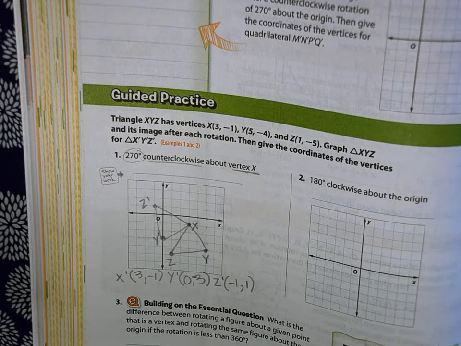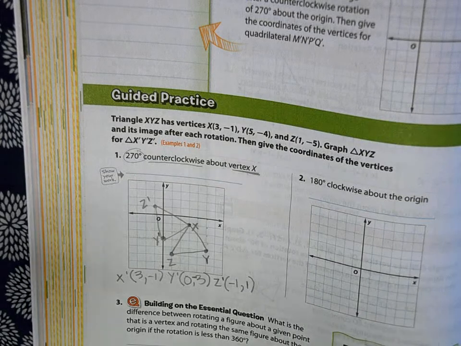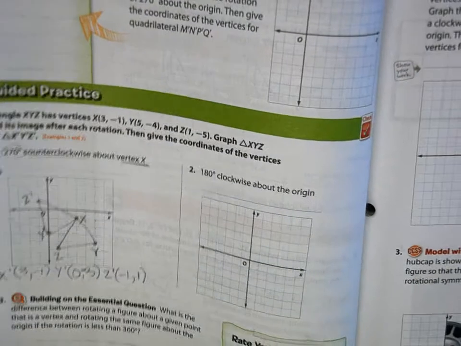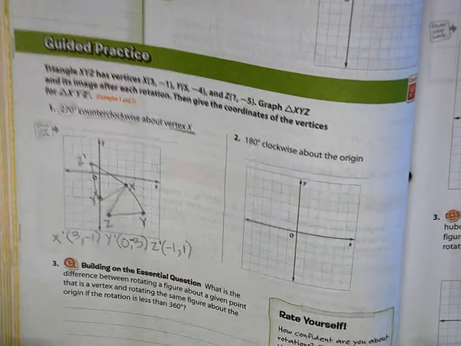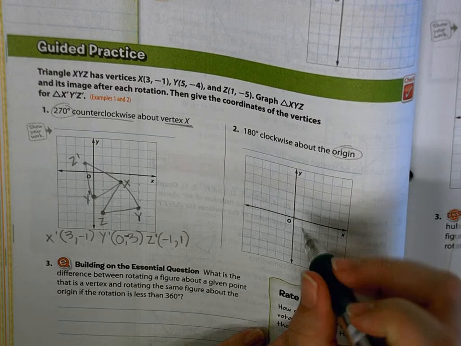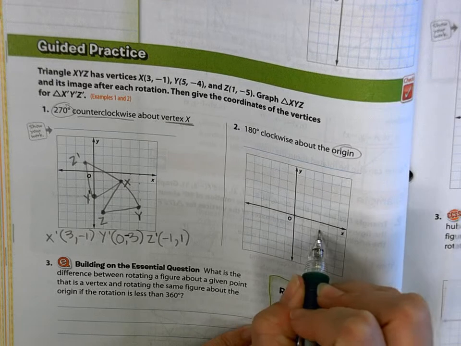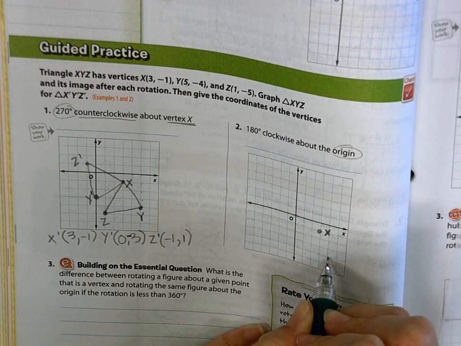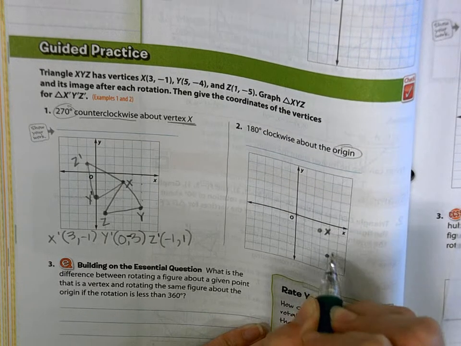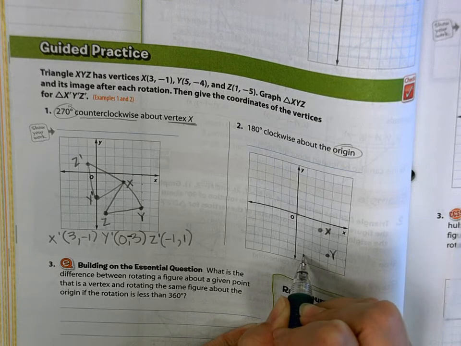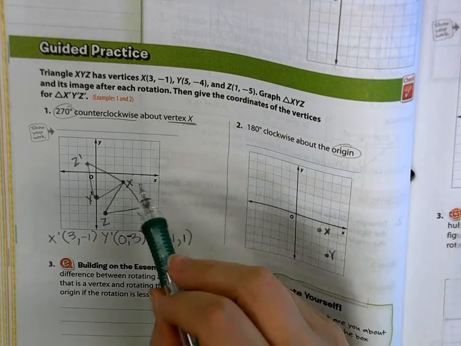Should we try number 2? Number 2 is slightly different. Number 2, we're going to graph the same exact triangle, but we're just going to move it differently. Number 2 is probably a lot more like what you're going to see on your test, because it says about the origin. The origin is 0, 0, right? Okay. So again, let's graph this. So this was what? Right here. That's x. And then y was right here. And then z was right here. Oops, did I miss one? 1, 2, 3, 4.